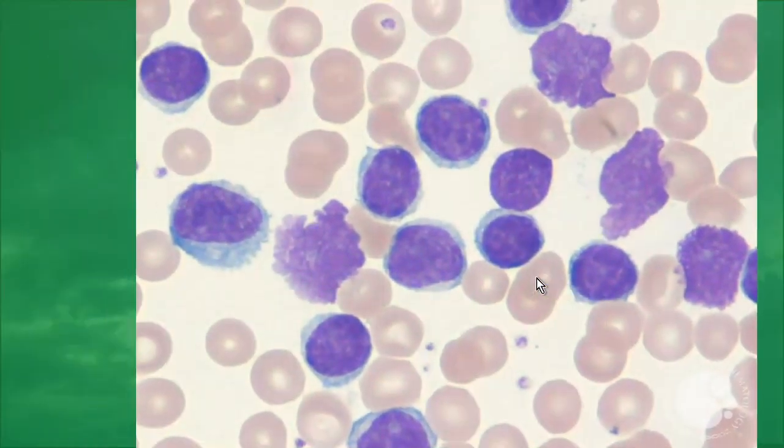This is a peripheral blood picture of CLL. RBCs, platelets, and these are lymphocytes. But these are not our normal regular lymphocytes. They are mature lymphocytes for sure. They are not like blasts, big cells with open nuclei. They are smaller cells with more or less closed chromatin.